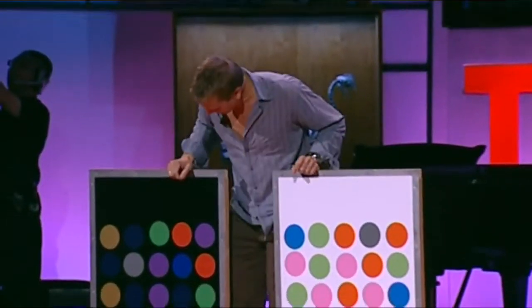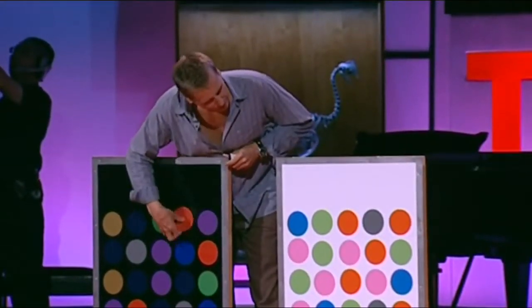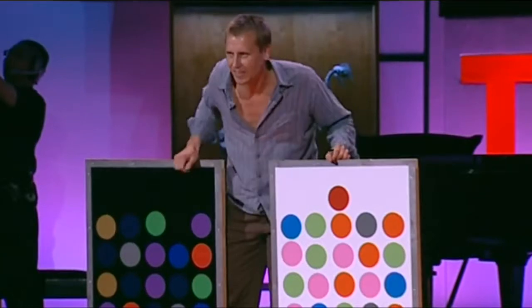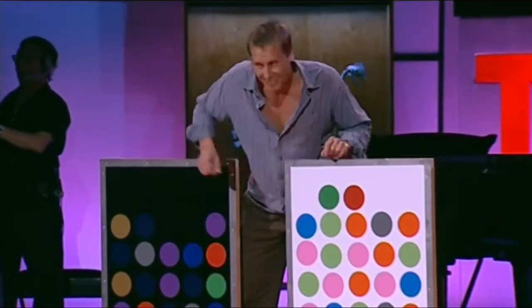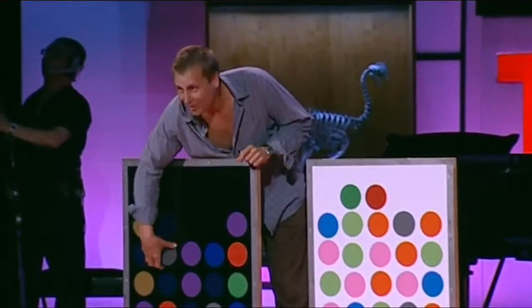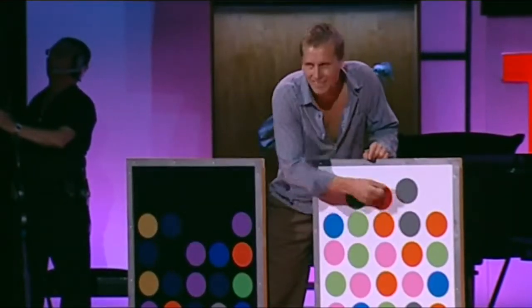Find out what the reality is. Here is the orange one. Right? Here's the green one. And here's the gray one. So for all of you who saw that, you're complete realists. All right?